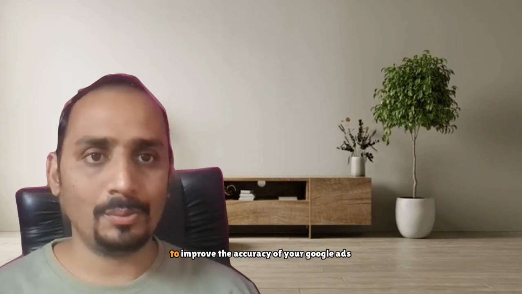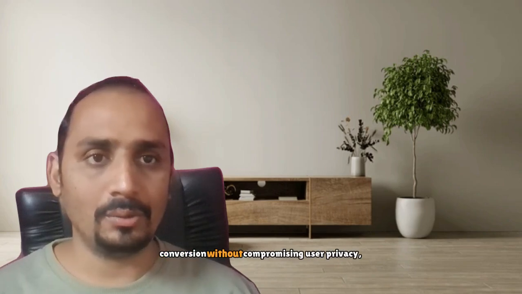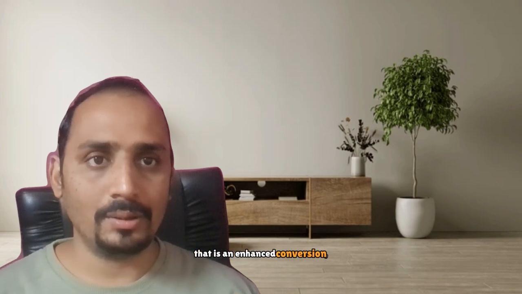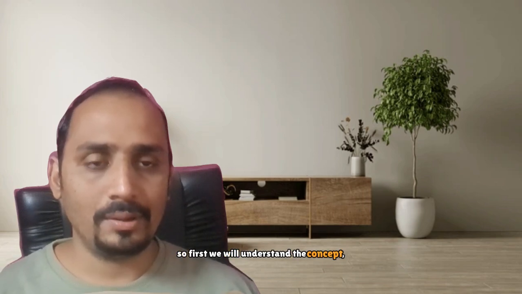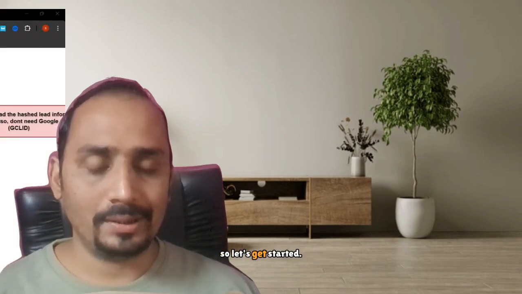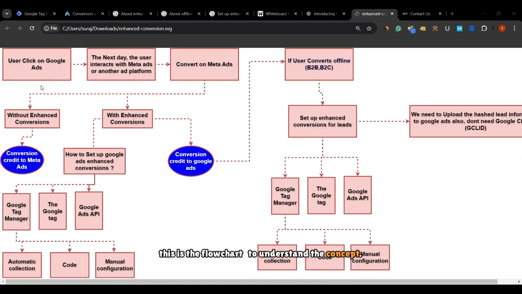Hi there, if you are looking to improve the accuracy of your Google Ads conversion without compromising user privacy, then Google offers an option that is enhanced conversion. So first we will understand the concept, then we will implement it. So let's get started. Here's the flowchart to understand the concept.